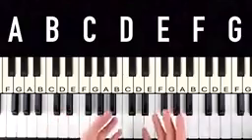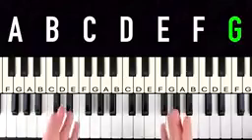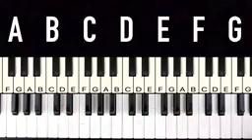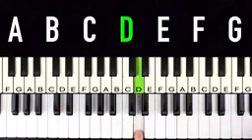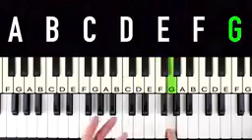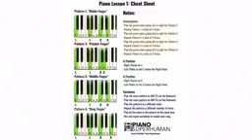So if I told you, for example, find a G on the keyboard, well, there's 2 ways to do it. First, you could find a dog. So let's say dog, note D, and then count up D, E, F, G, and here's our note G. Or you could do it the easy way, which is just to print off this simple cheat sheet, stick it on your piano, and you'll have it for any note you need to know.